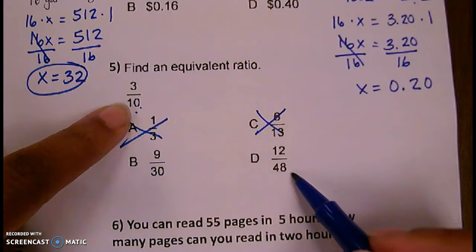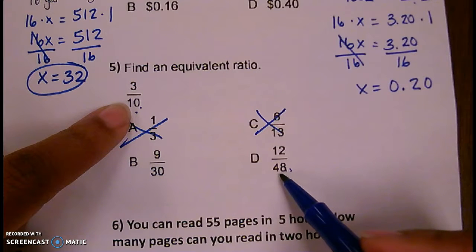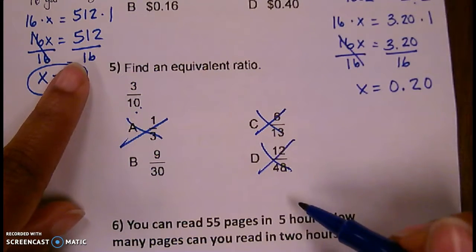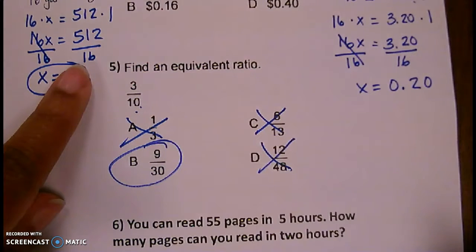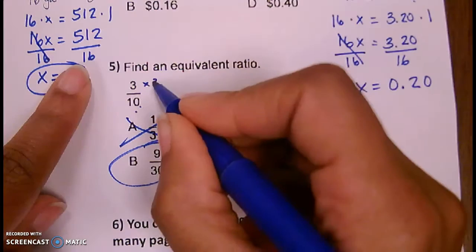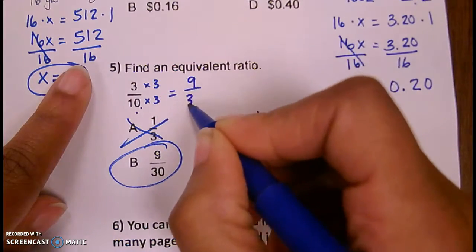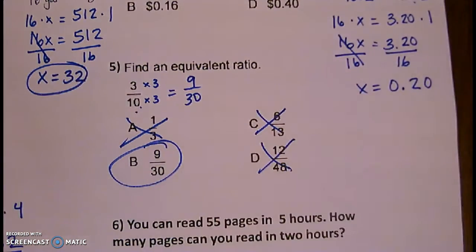There's also no way that 10 could ever be equal to or equivalent to 48 because we know that all the 10 times tables end in 0, and this doesn't. So even if I didn't know how to solve anything, through deductive reasoning, I could figure out that this is the correct answer. But just in case you are unsure, 3 times 3 and 10 times 3 is still going to give me 9 over 30. So B is going to be my answer.